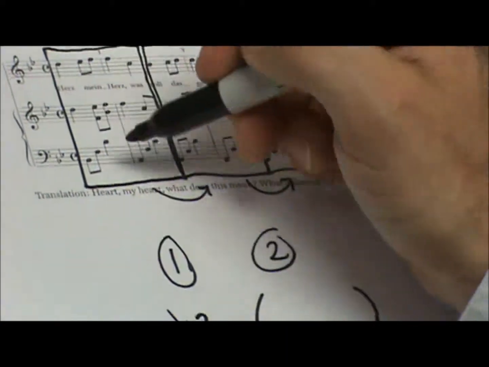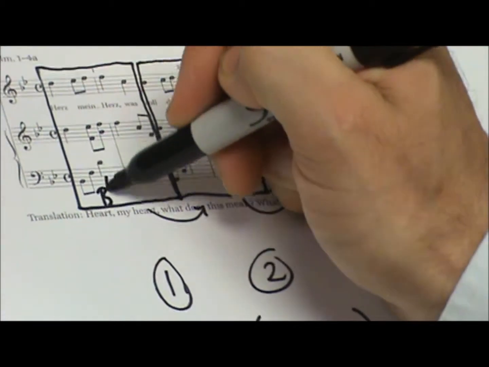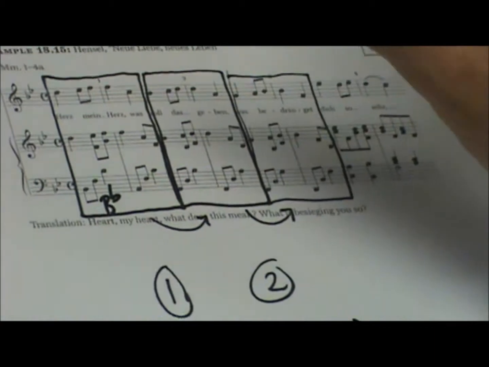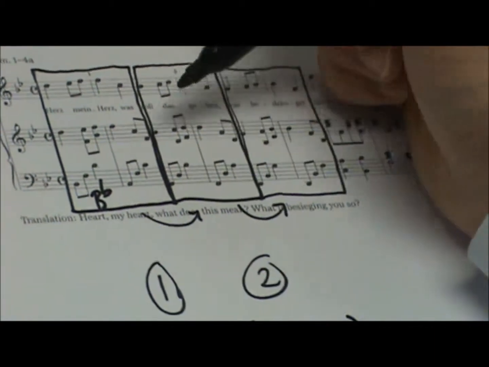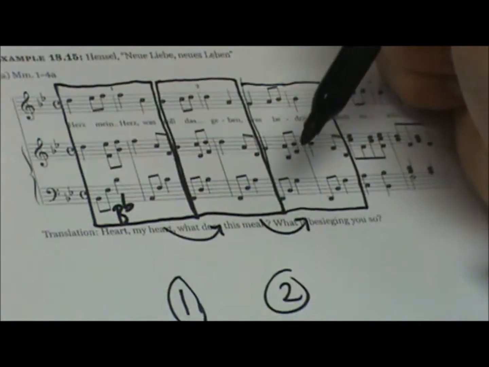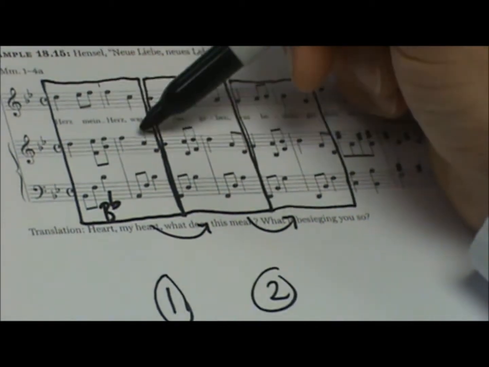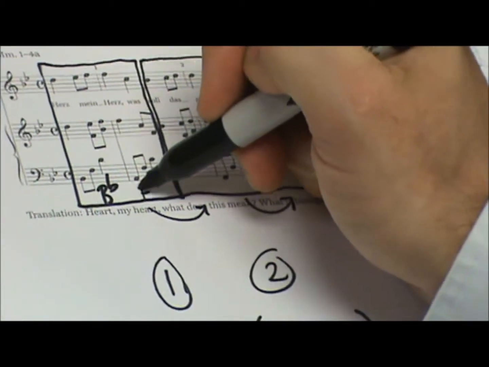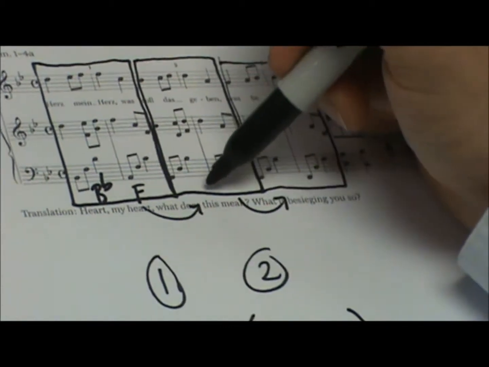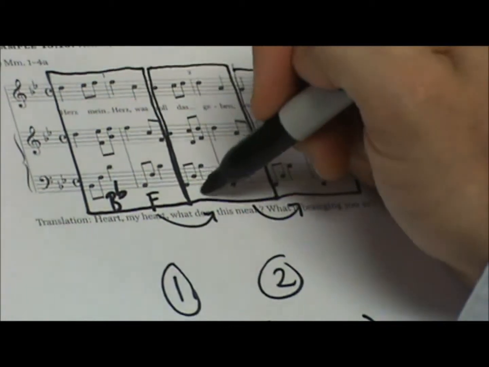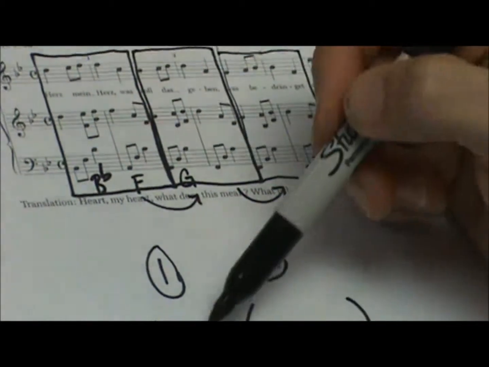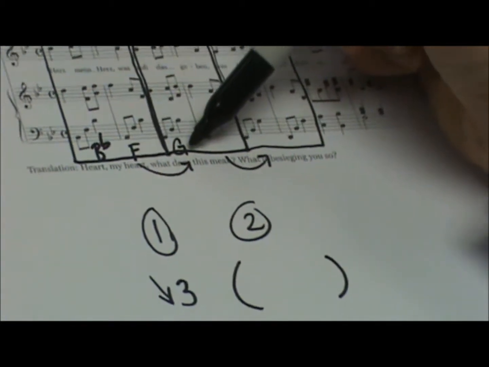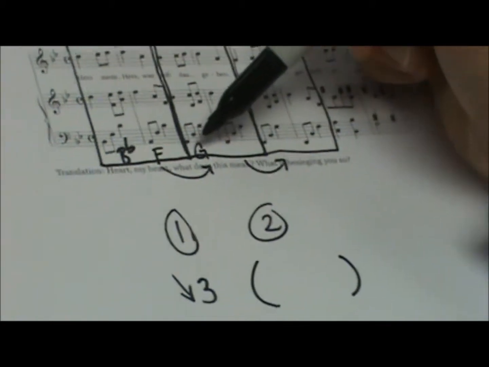B, D, and F. B flat, D, F. So we've got B flat as the root. I don't really need to worry about chord qualities if I'm just after the root. So if you just want to write that, that's fine. So it's like F, yes, F, A, C. And here we have G as the root. Really from this, knowing that it goes down a third, we can tell that B flat's going to go to a G. It's going to go down a third.